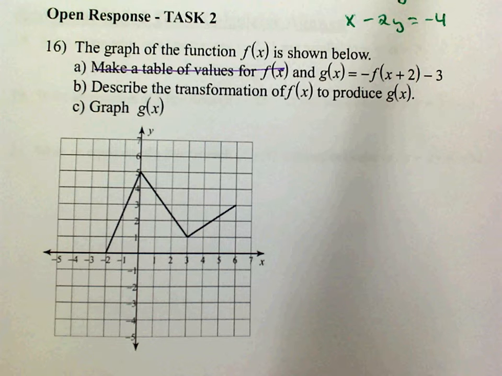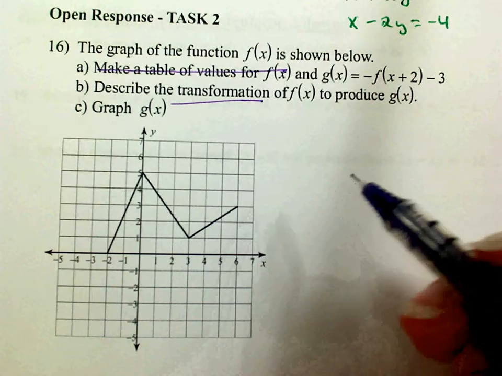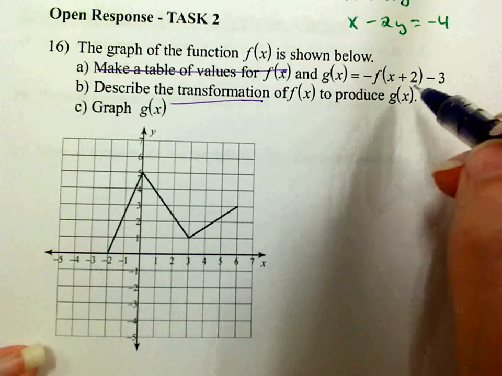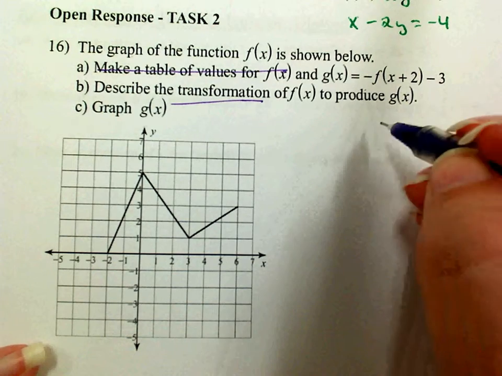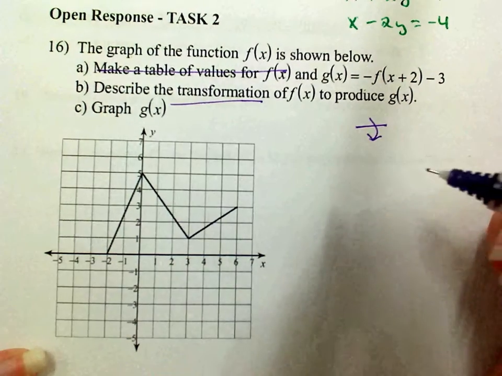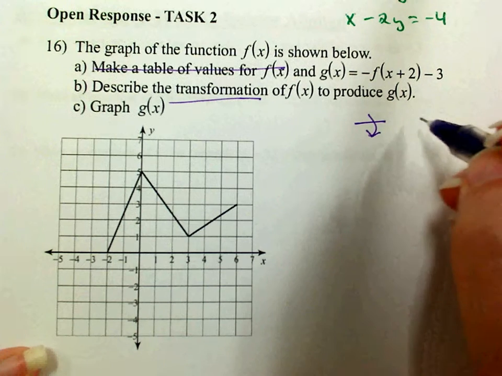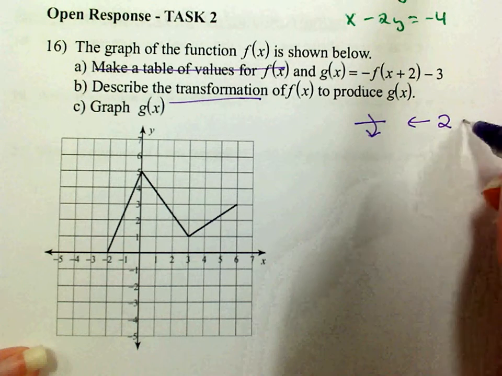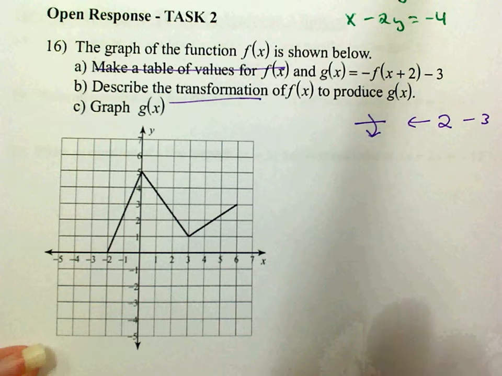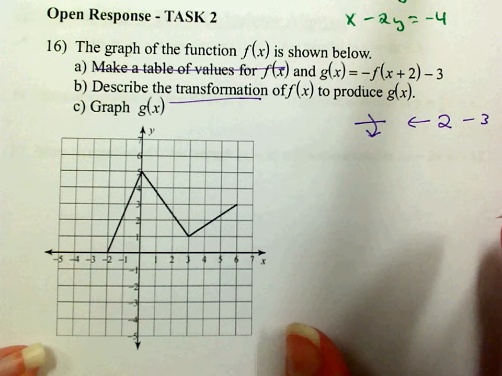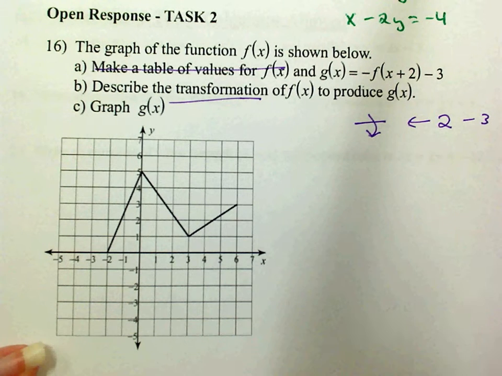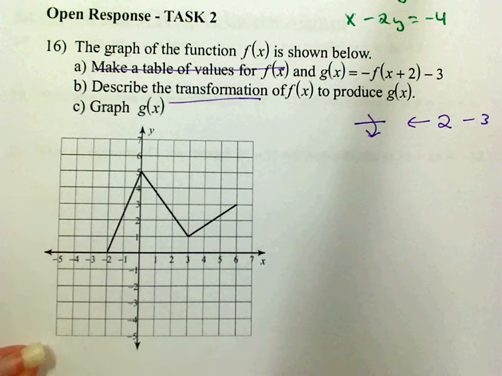Okay, so let's sketch g. Let's talk about the transformations and then let's sketch g. So what are the transformations that happened? Okay, flipped it over the x, and down 3. If you want to do it all at one time and you're comfortable with doing that, more power to you. I am going to do it step by step. So the first thing I'm going to do is just flip it over the x, yeah?